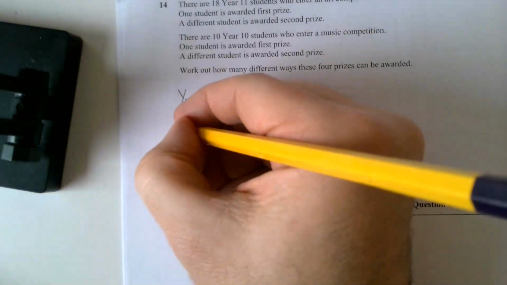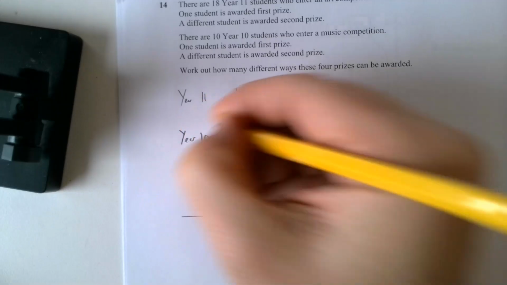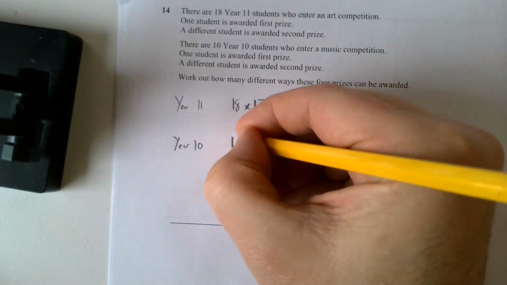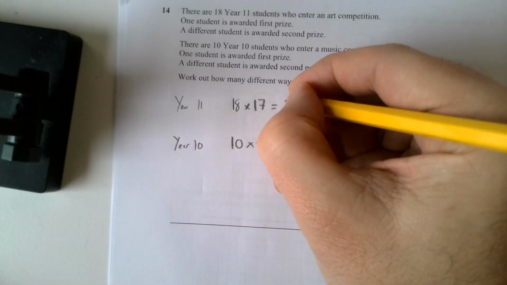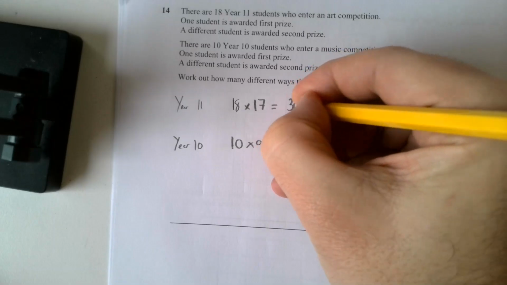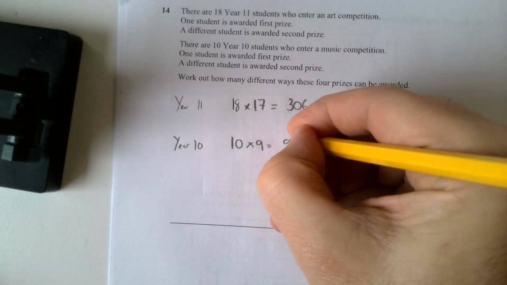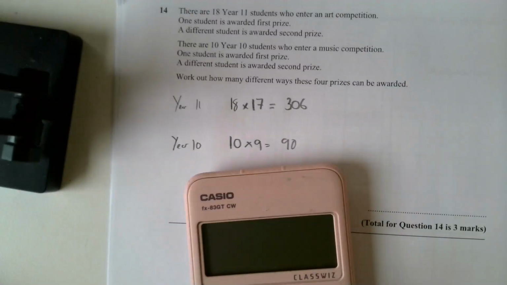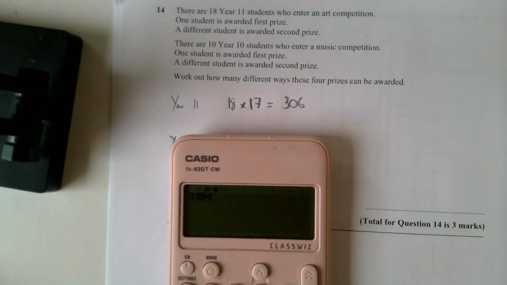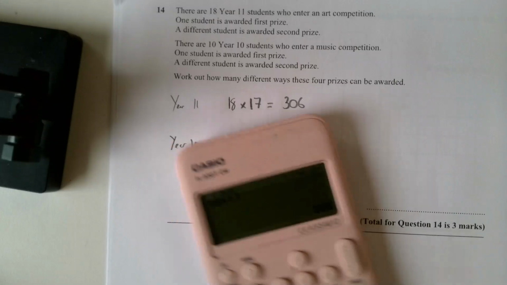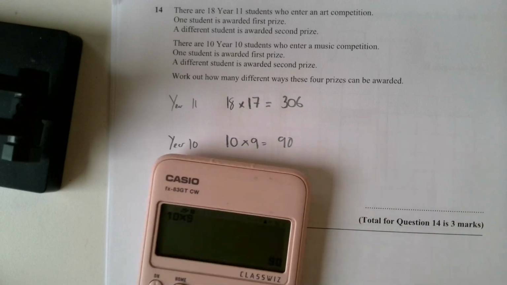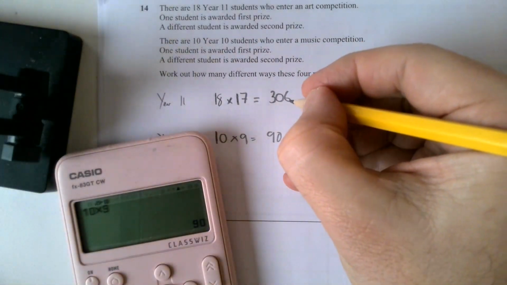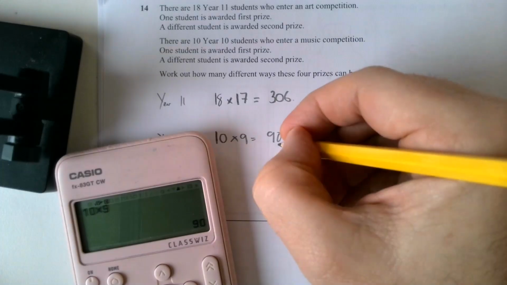Right, in year 10, same sort of concept. There are 10 students, so 10 people could win the first prize, and 9 people could win the second prize. So that gives me 306, and that gives me 90. Double check that. Clearly I've made some mistakes. 18 times 17 is 306, and that's 10 times 9. I don't really know why I'm going through the motions. Right, so I know there are 306 combinations of this, and 90 combinations of this.